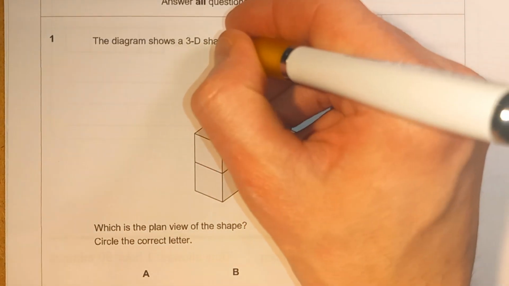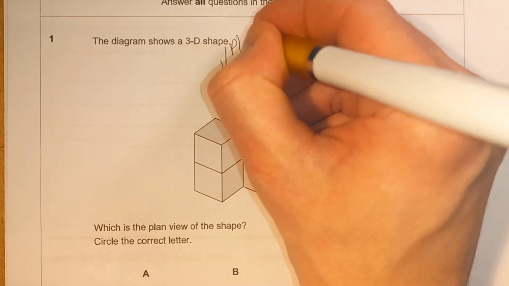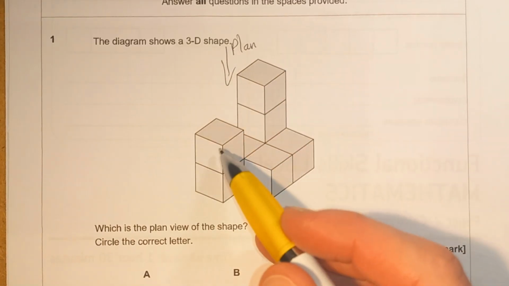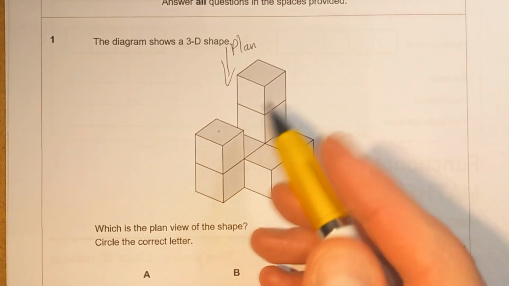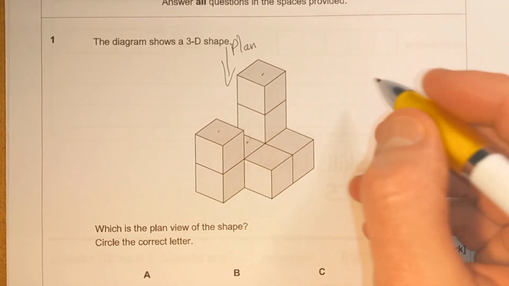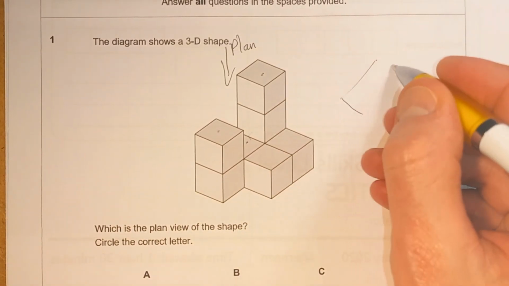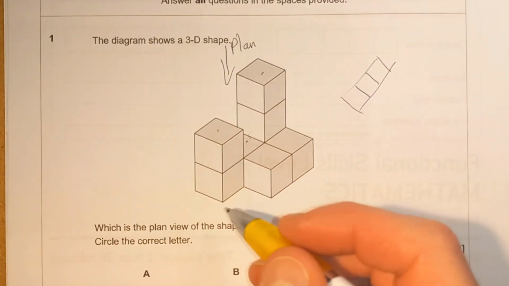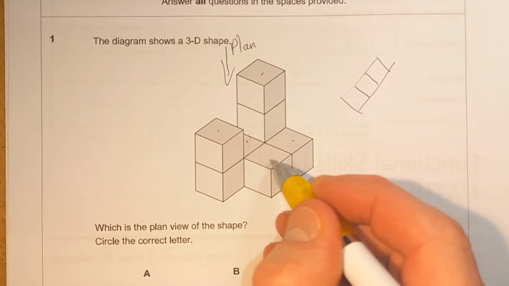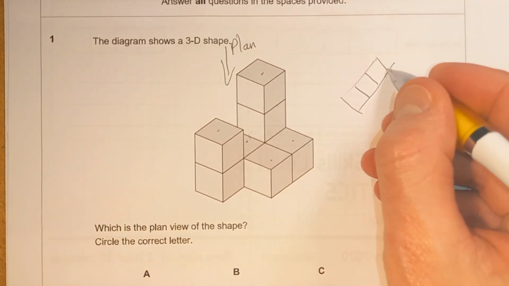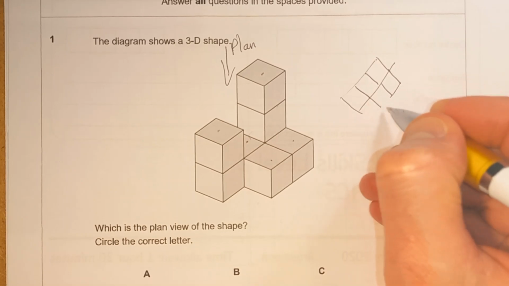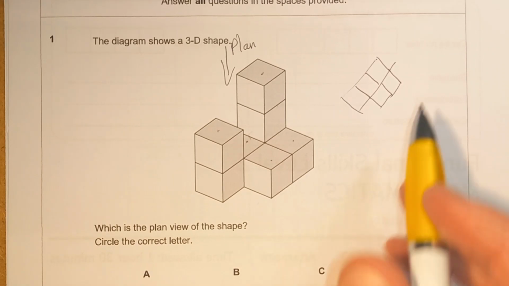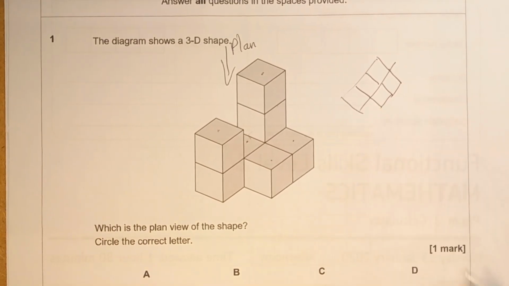So the plan view is looking straight down, almost like a bird's eye view. So if we look down at this, well, we'd see this row here. We'd see 1, 2, 3 blocks. So we'd see something like that, 3 blocks in a row. Then we'd see that there's 2 blocks sticking out from it. So here and here. We wouldn't know how high everything is because we're just looking straight down. So we've got a very rough sketch here.